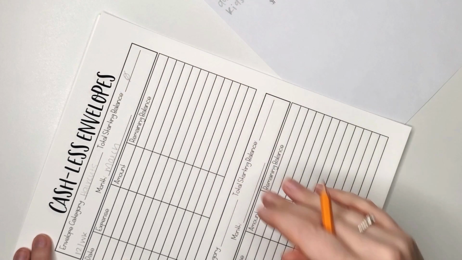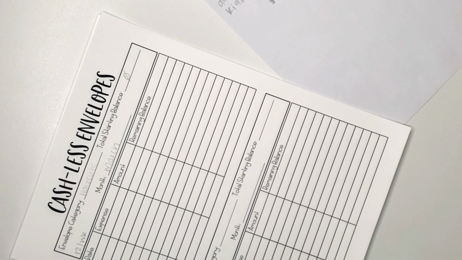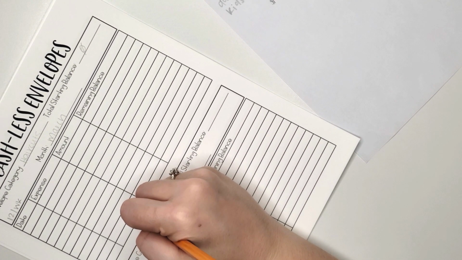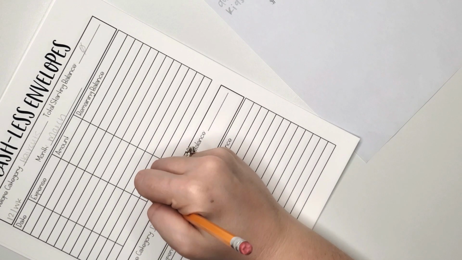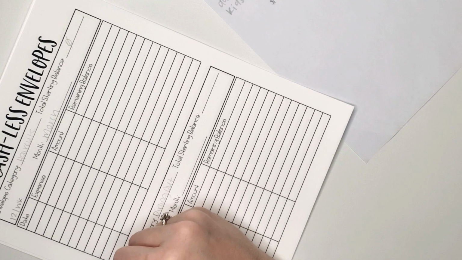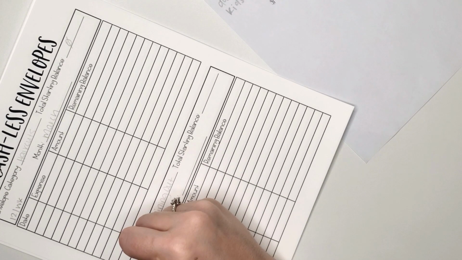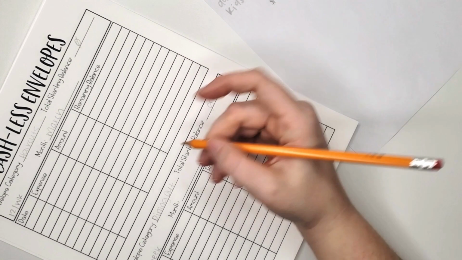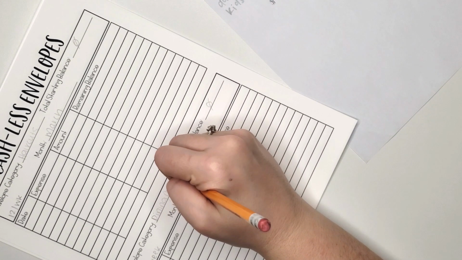Starting balance. And then dining out. If we would stop dining out more than I budgeted for, we would have all the money needed for our cash envelopes. Ain't that the truth? Okay.